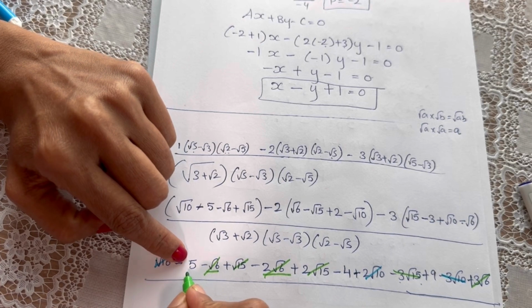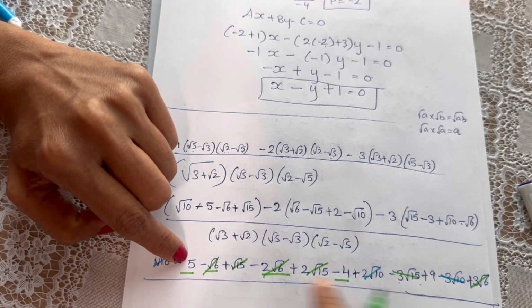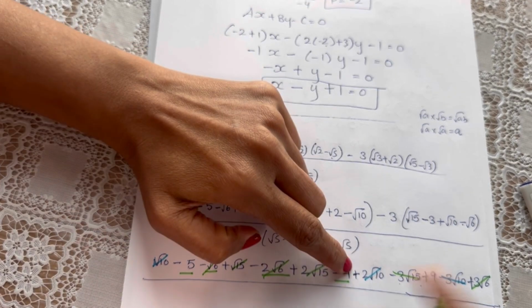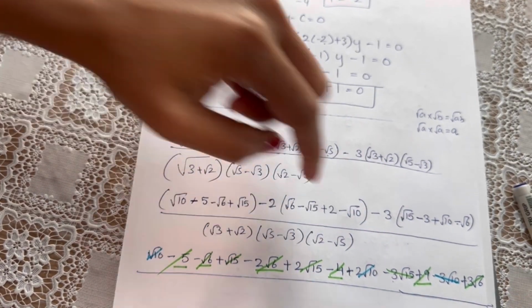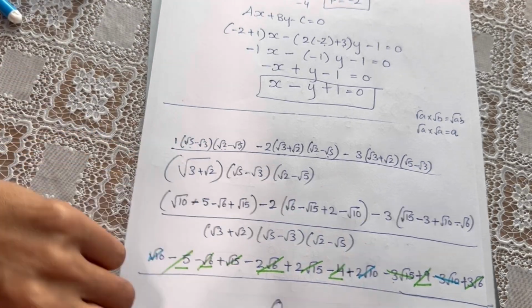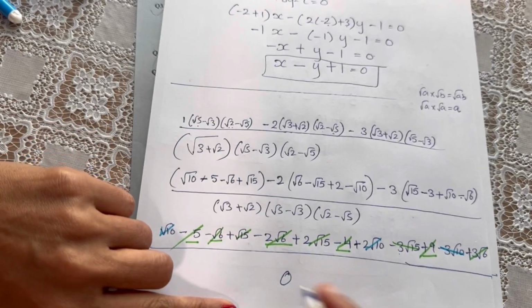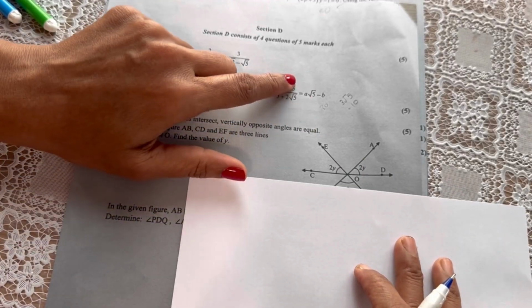And then we have 5 minus 4. On adding we will get minus 9 and positive 9, which is equal to 0. So we can cancel that also. So all the terms are cancelled, hence the numerator is 0. If the numerator is 0, then no need to find the denominator, it's 0. Value of the a and b by rationalizing this.